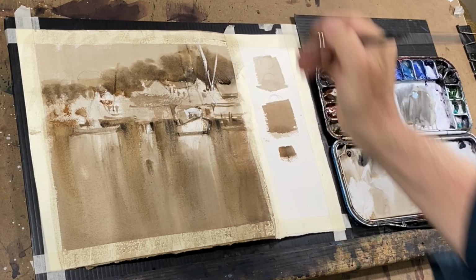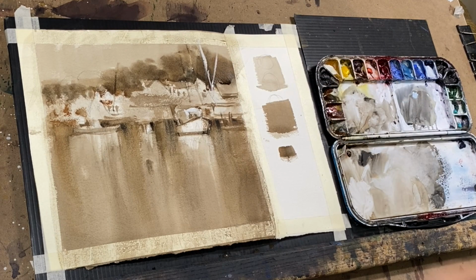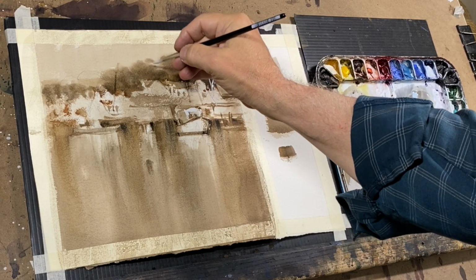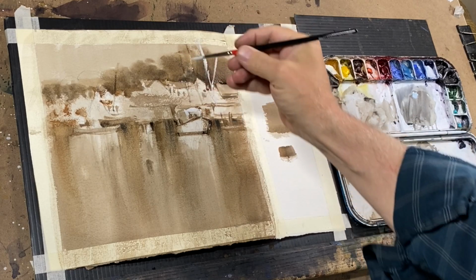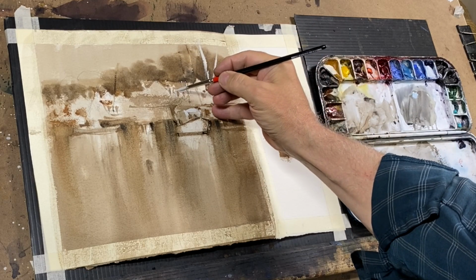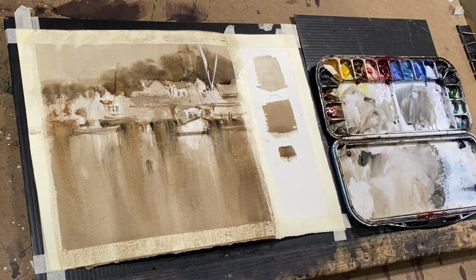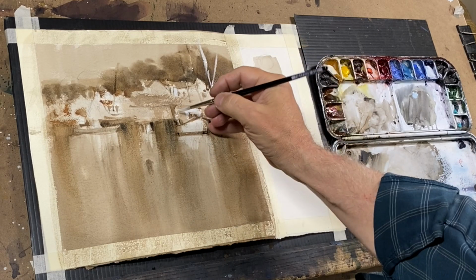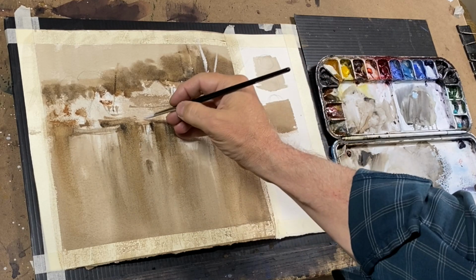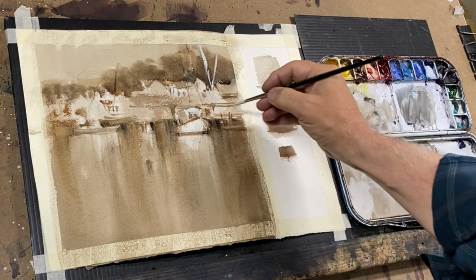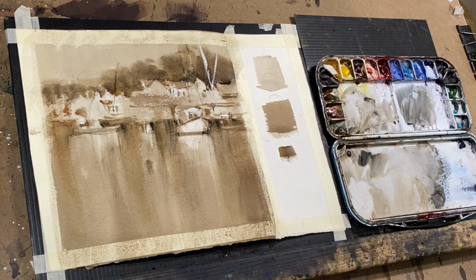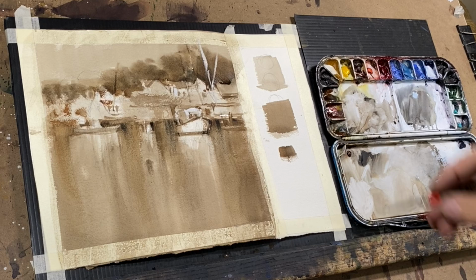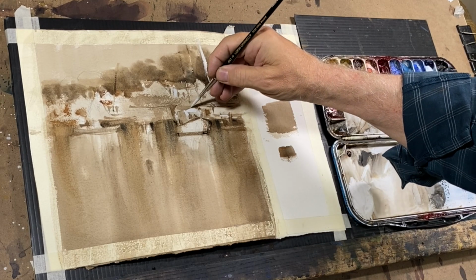Too thick. Any place that we kind of lost a white that we wanted to keep, it's pretty easy to go back in and add a little bit of this.